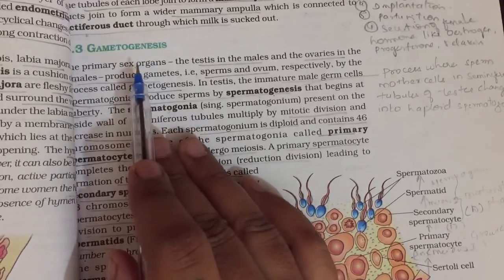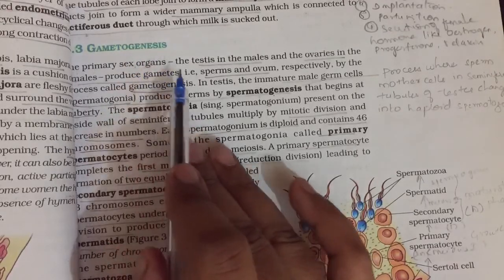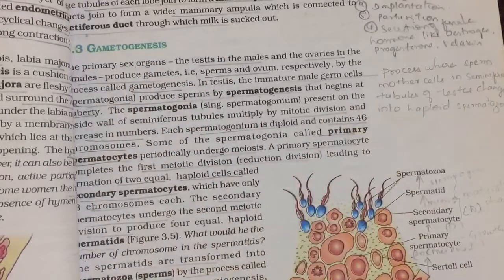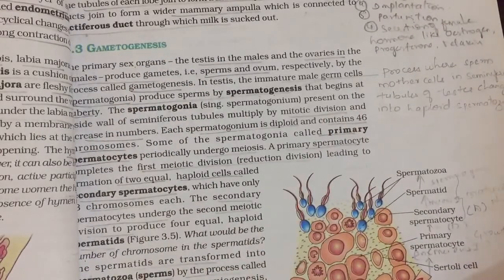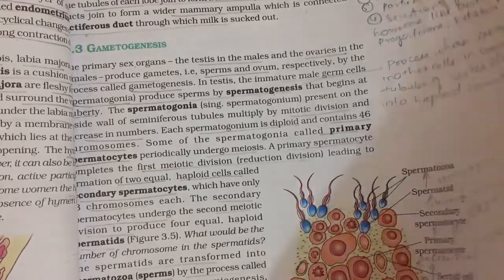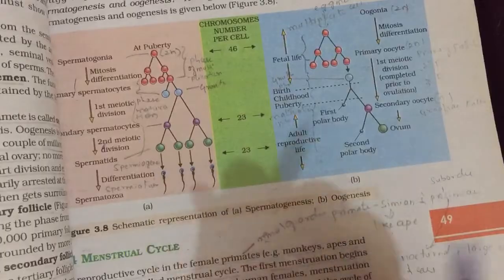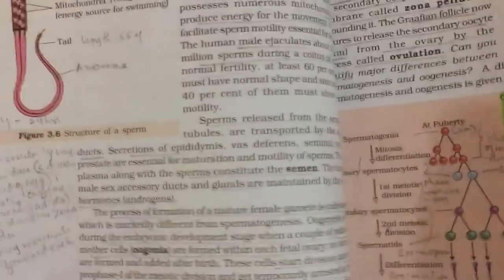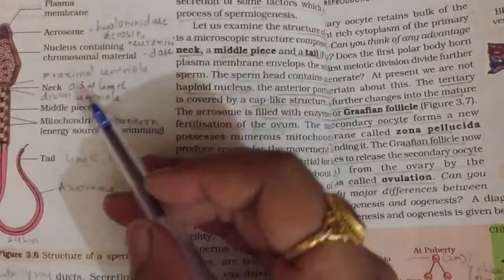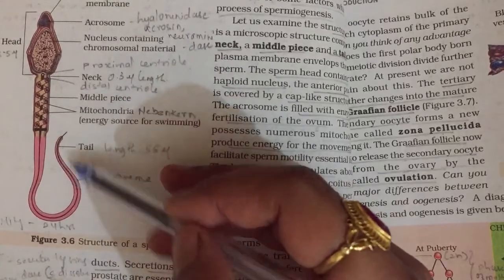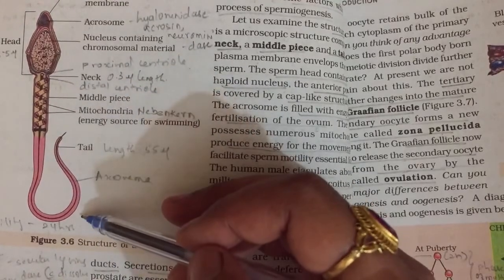I shall stop here and continue in the next one. In my next video, I would like to discuss the structure of sperm. That sperm which has been produced here, which we show very simply like this, but actually its structure is something like this. So we shall discuss its structure in my next video.